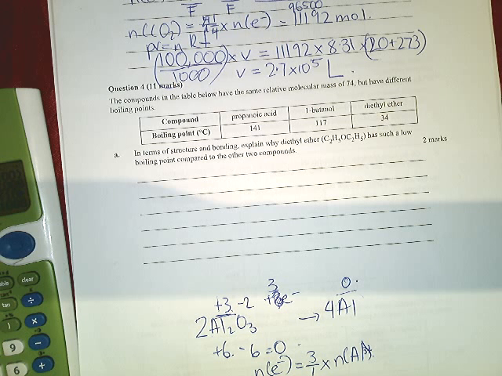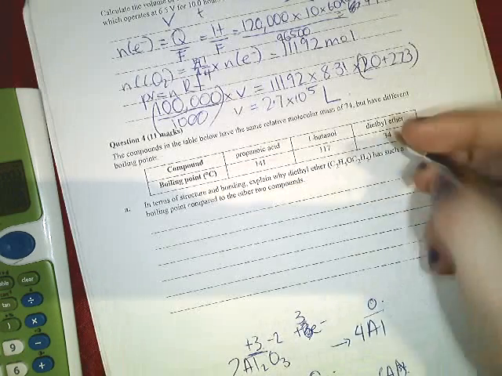Compounds in the table below have the same relative molar mass of 74, but have different boiling points. Okay, in terms of structure and bonding, explain why diethyl ether has such a low boiling point compared to the other two compounds. Okay, so diethyl ether, that kind of makes sense.